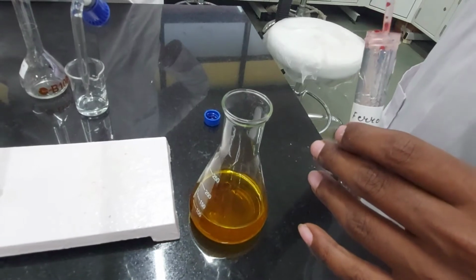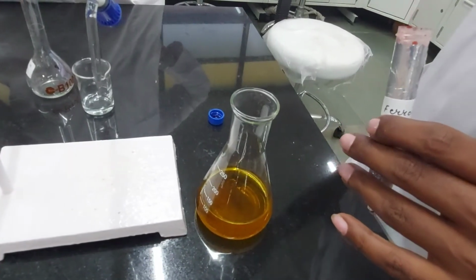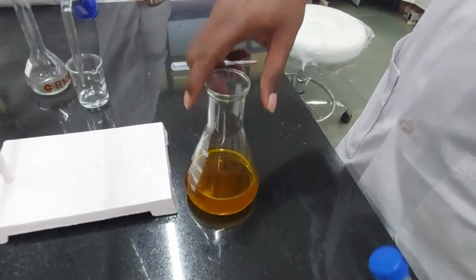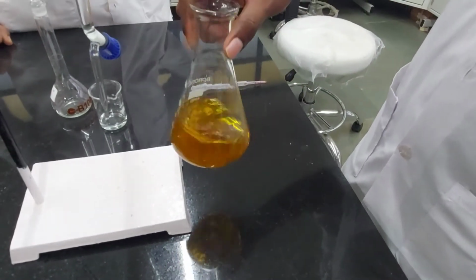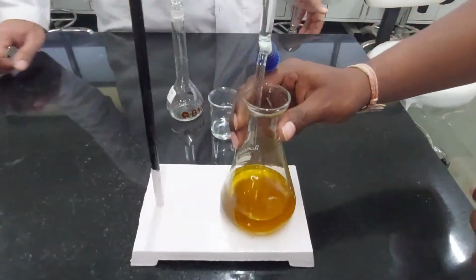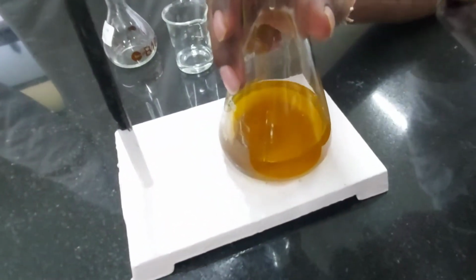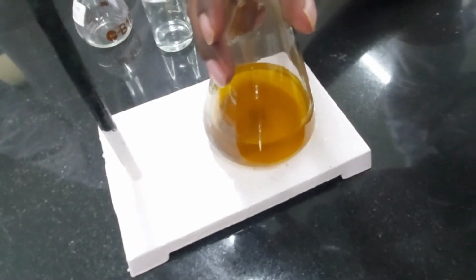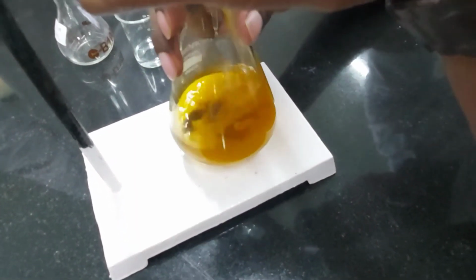There it is. Yes. Okay. Let's go again. Let's see, do we get the same color transition here?